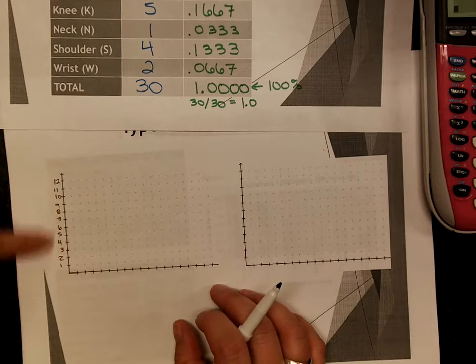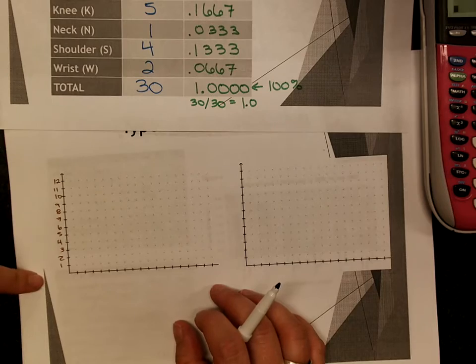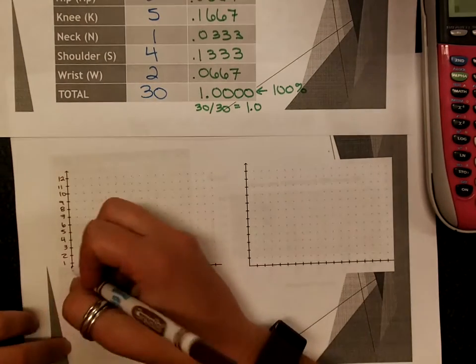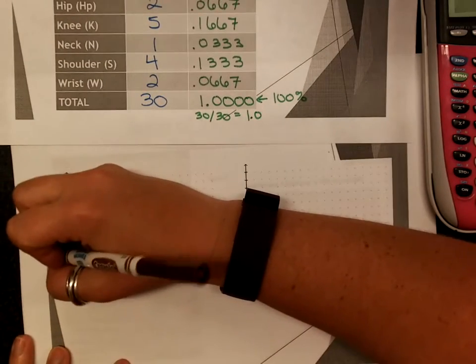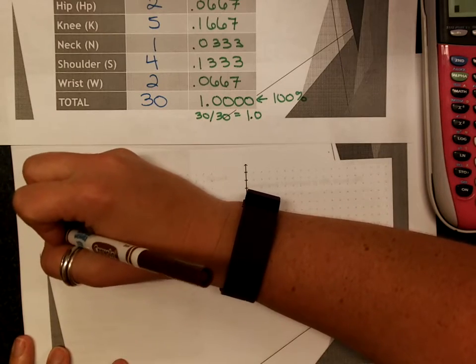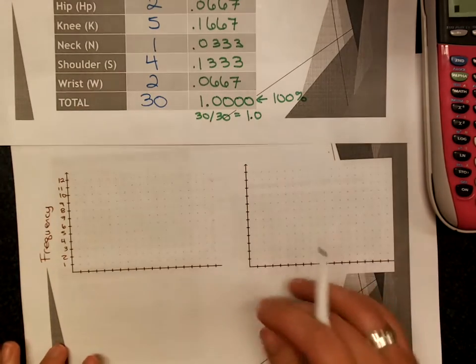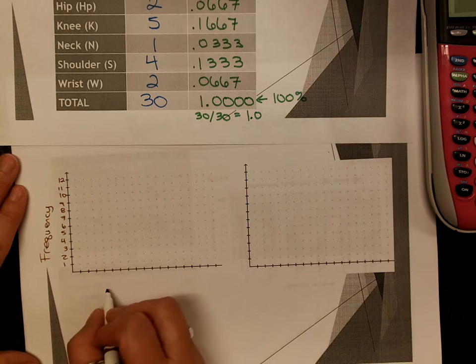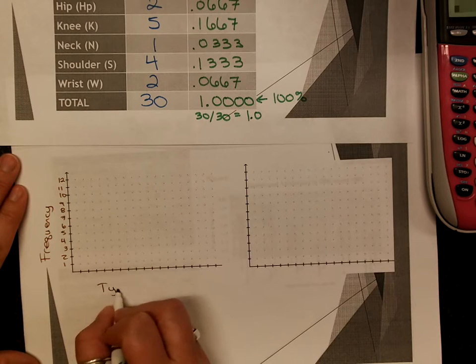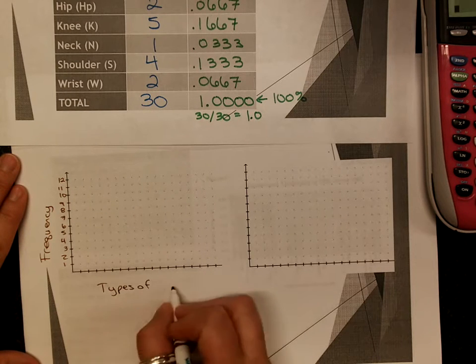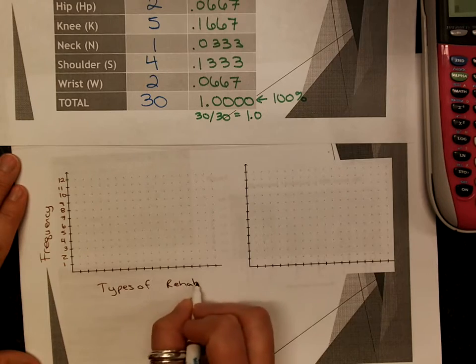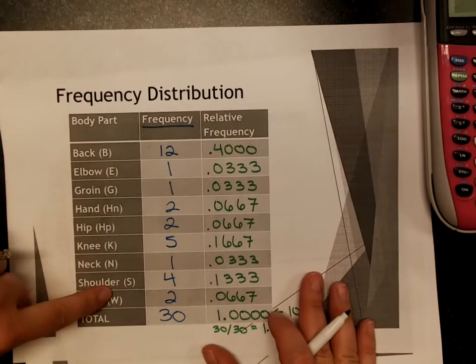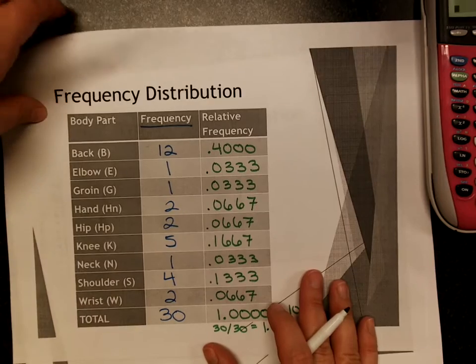I just kind of left it blank just to talk about how we draw the frequency side. And so we're going to label this frequency. Always label your axes. This is going to be the types of rehab. I'm going to use the letter abbreviations so that it's more clear.